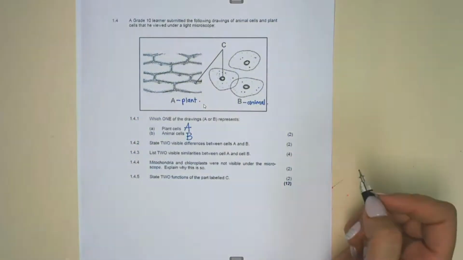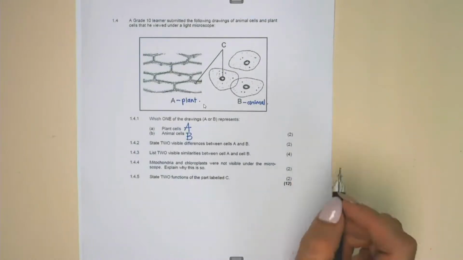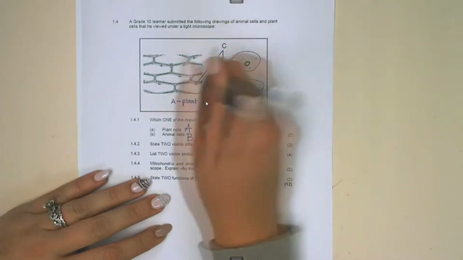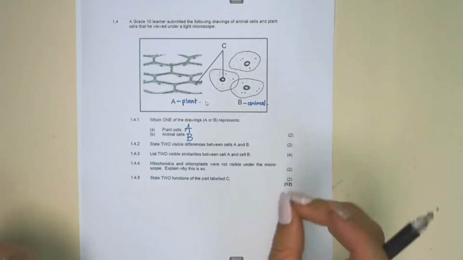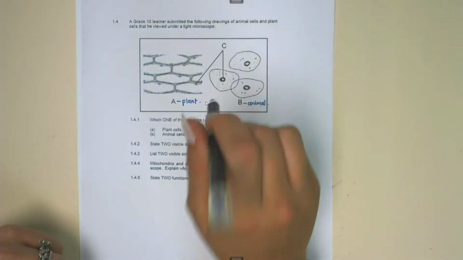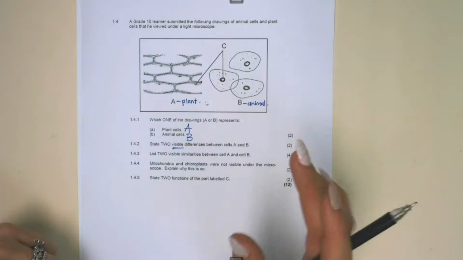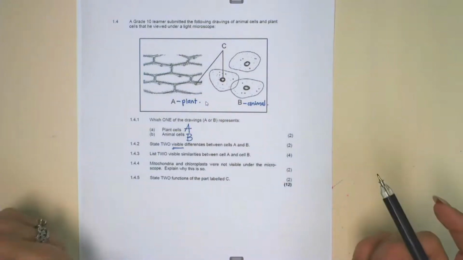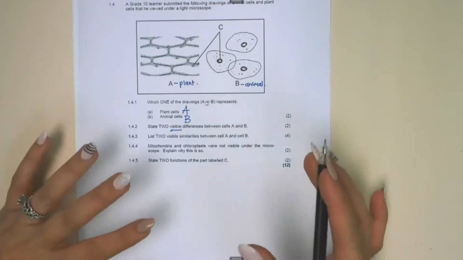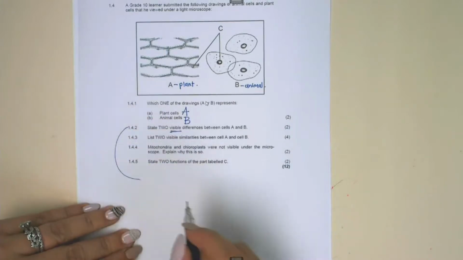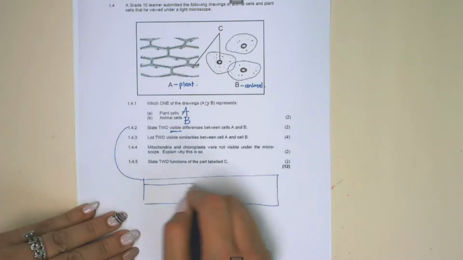Then they ask you to state 2 visible differences between cells A and B. They want you to state what the difference is between these two. There are a lot of differences, but they only want the ones that you can see on the picture at the moment, which are visible. Don't state differences that you just know from studying. You have to be able to see the differences at the moment and then explain them. So if we're going to look at the two differences, most of the time it's easier to just quickly tabulate it and say what the differences are.